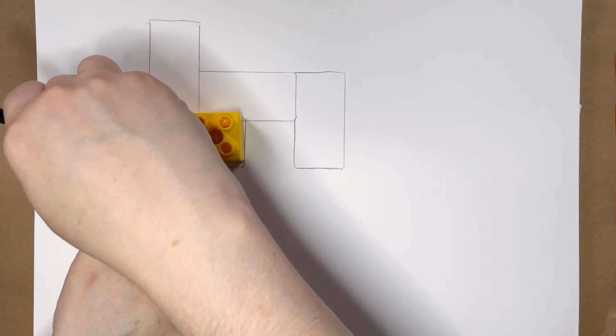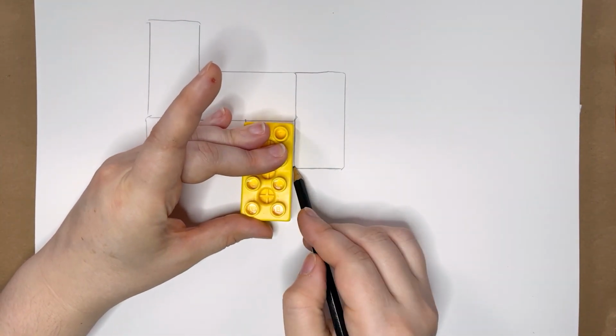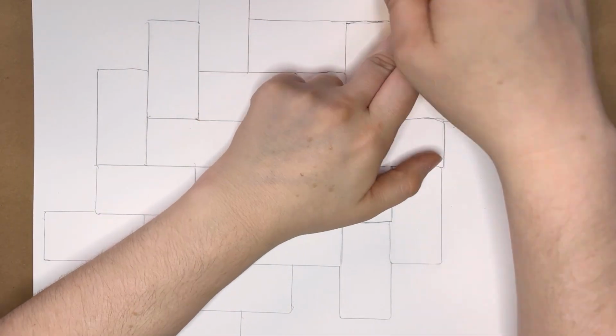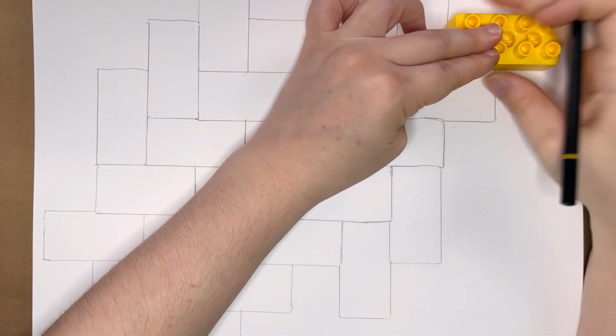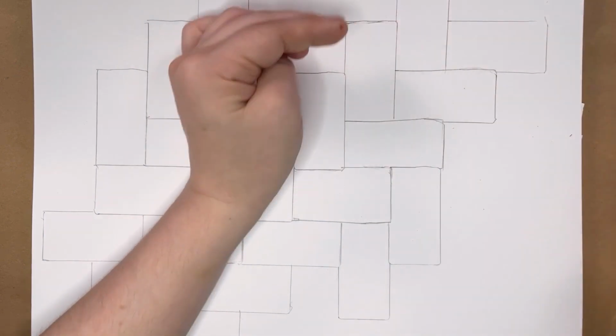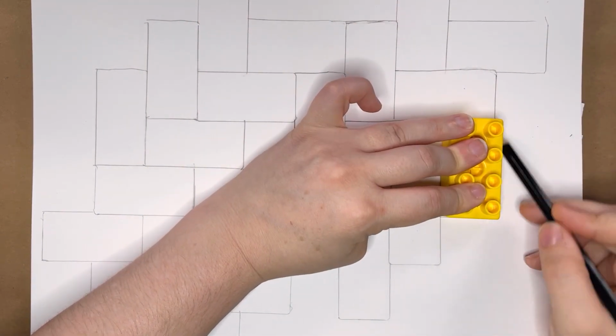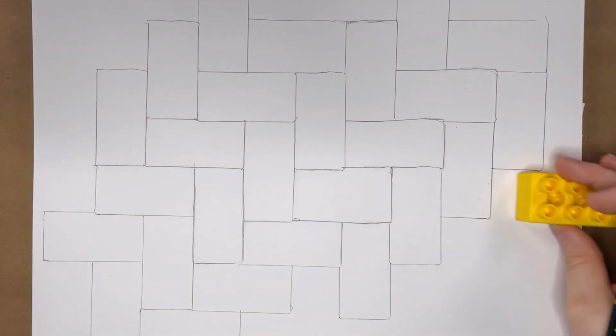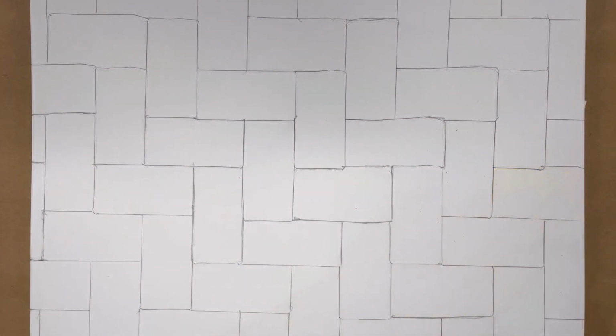To create a tessellation, start by choosing a regular polygon, such as a square or triangle. Then, draw a copy of the polygon next to the original one, making sure that the edges of the two polygons are touching. Continue drawing copies of the polygon next to each other, always ensuring that the edges touch and that there are no gaps or overlaps.